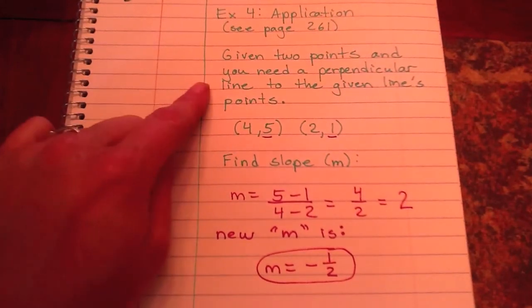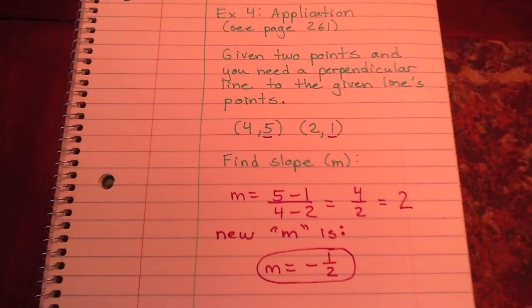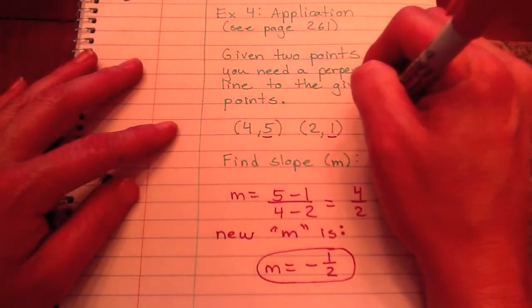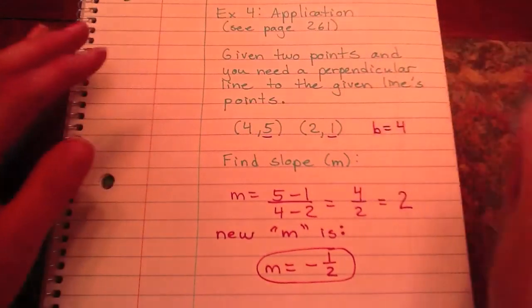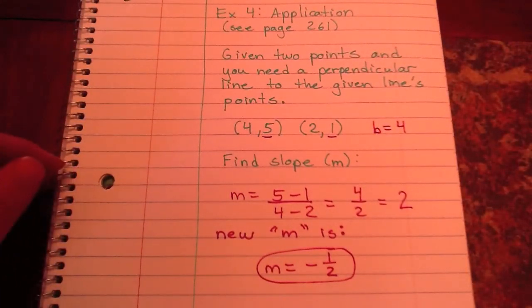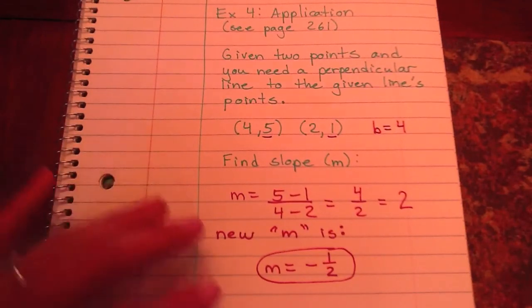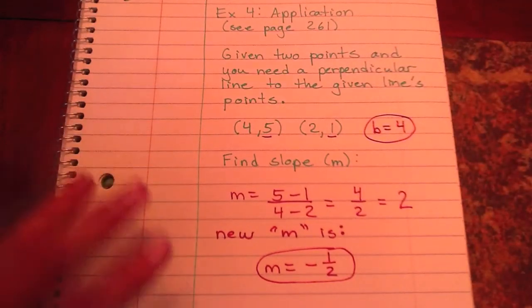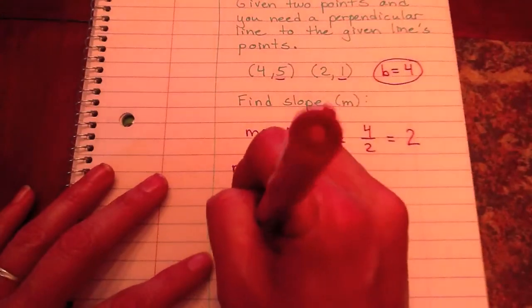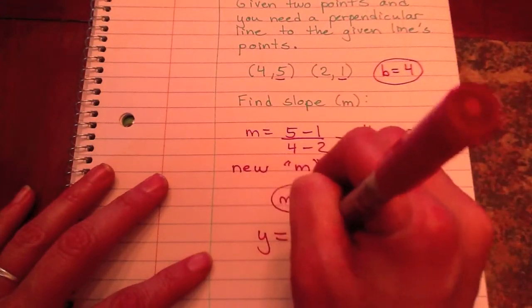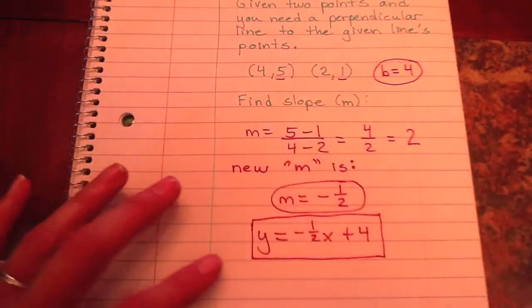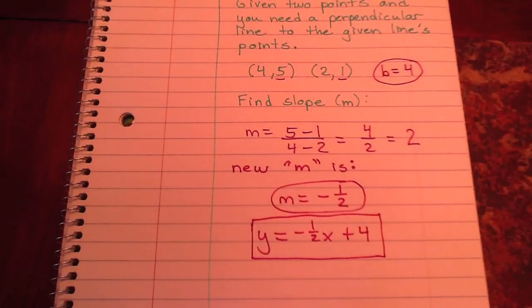Now, if you were to read into this application problem further, they actually give you the y-intercept on the graph of where they want the line to go. So they already told you, by the way, it's going to cross on my y-intercept at 4. I didn't give that to you before because I just wanted you to focus on finding slope. Hopefully most of you already noticed now I've got m and I've got b. You have a linear equation. So all you have to do is write it: y equals negative 1/2 x plus 4. This is the equation of the road that would be perpendicular to the road they gave you in the map.